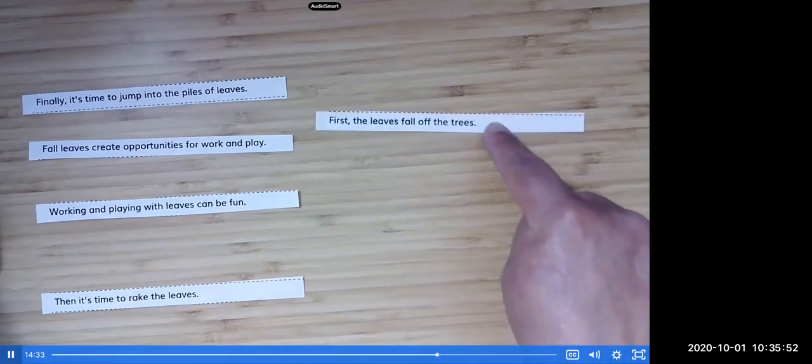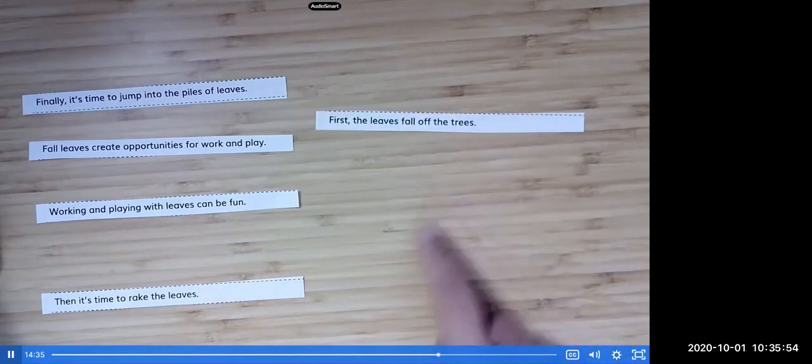Now that we've had a chance to read through each sentence, it's time to put our paragraph together. I'm going to put the evidence together first. First, the leaves fall off the trees.